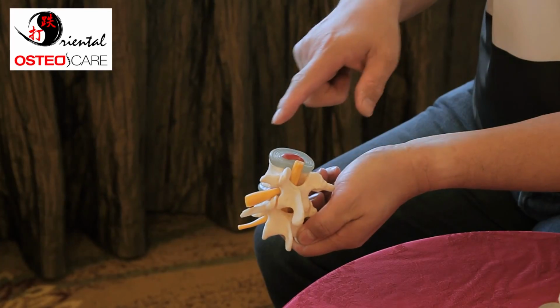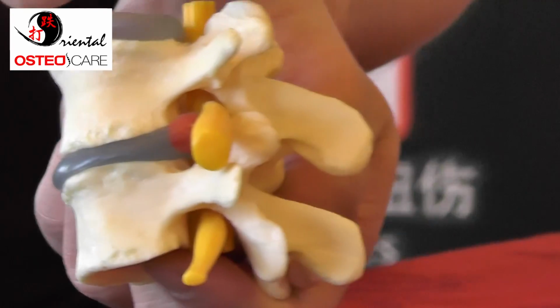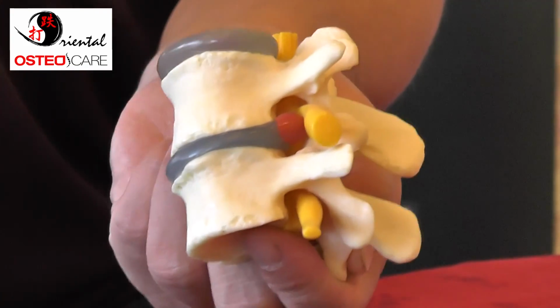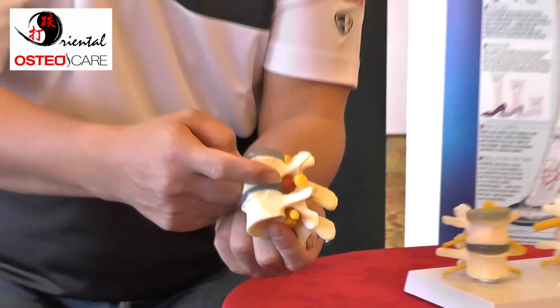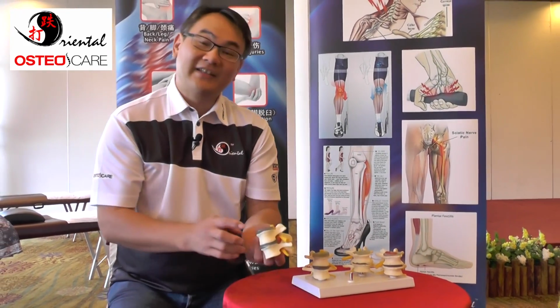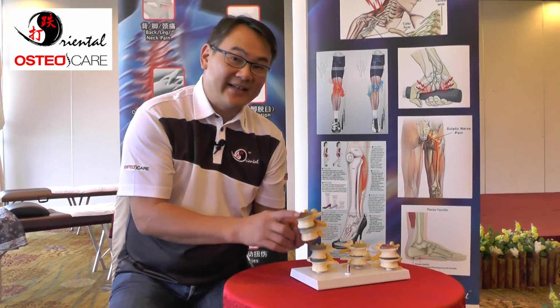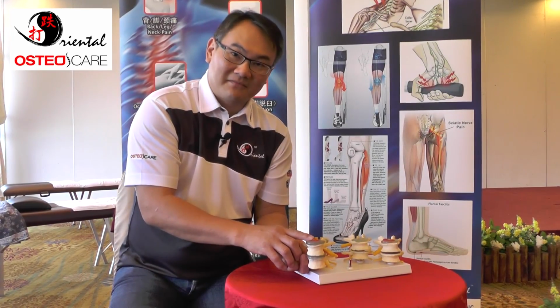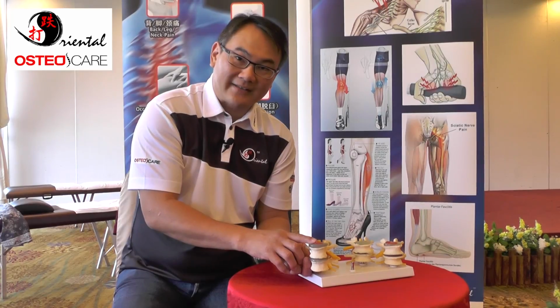This is the nerve traveling down to your leg. That's why we call it referred pain. Here it is touching, some is pinching. So this is called a slip disc. And what is written here is herniation of the disc. Once the disc is herniated, it's very hard to put it back. You need to relax the muscle.